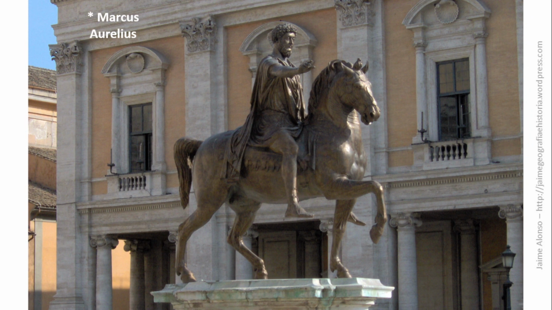This is not the original sculpture because it's in a museum, but it was located in one of the main squares in Rome, where the town hall is, in the center. This is going to be the model for all equestrian sculptures in the future. For example, if you visit the Plaza Mayor in Madrid and you see the sculpture of Felipe III, you are going to see this reference. And then the reference in Felipe IV in the Plaza de Oriente, right in front of Palacio Real.